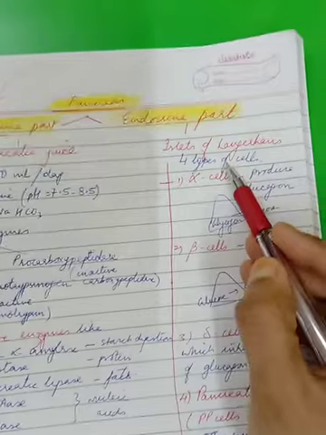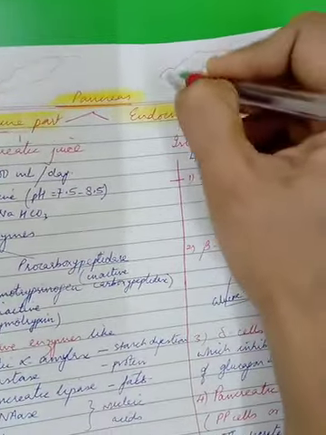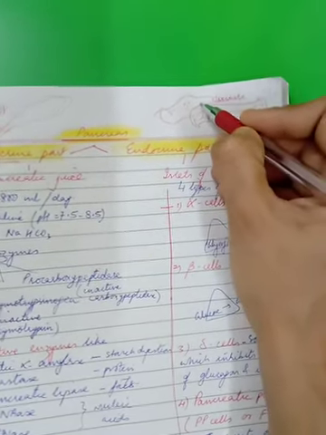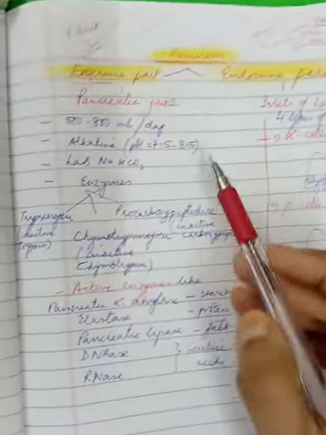But when I say endocrine part of this, right, it means certain scattered number of cells in the pancreas, which look like groups of floating islands in an ocean. And the cells we call as islets of Langerhans. So let us begin one by one.